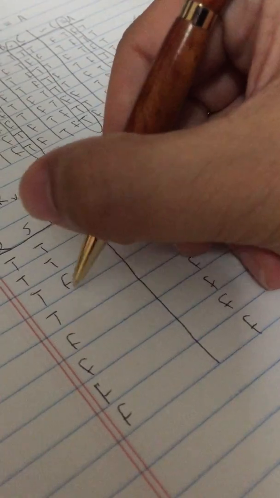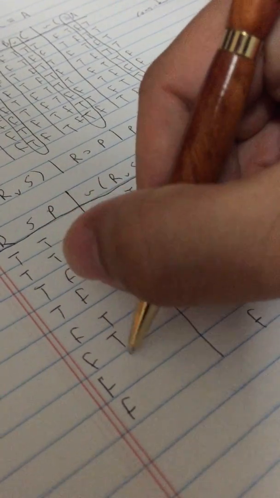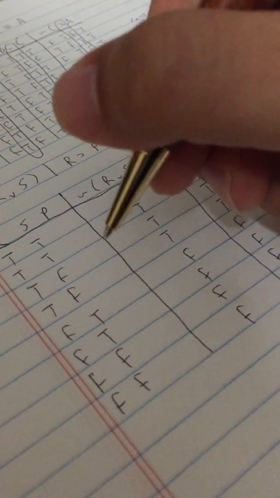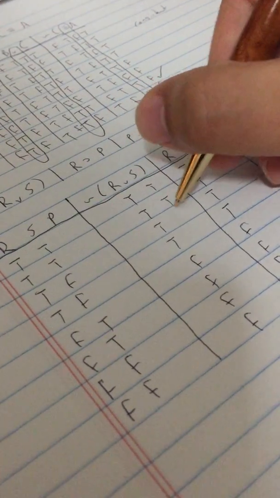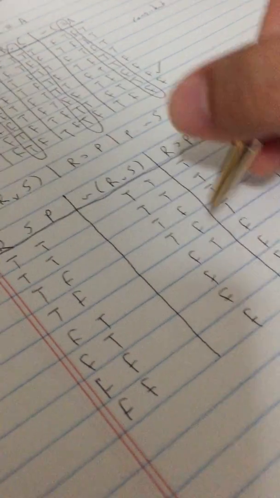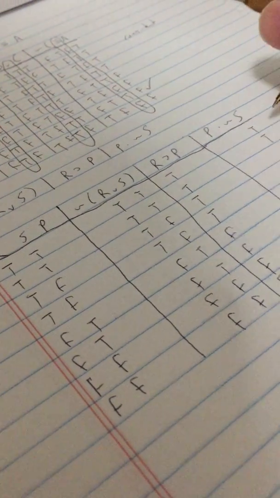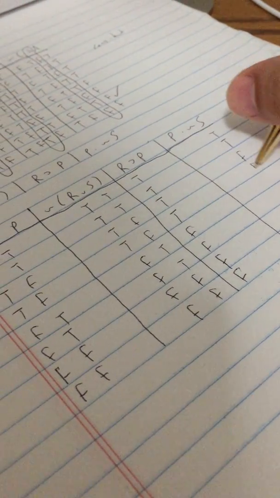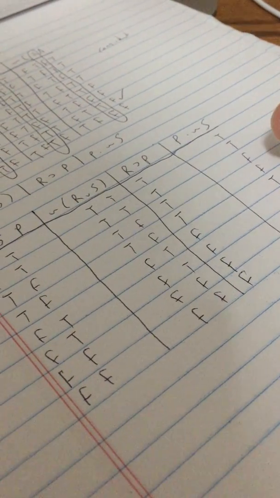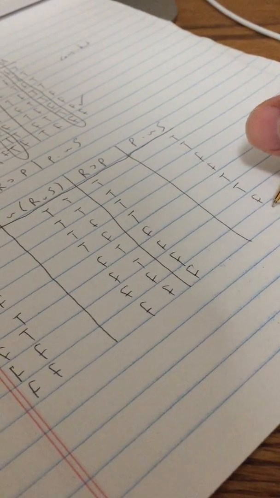Now for my S, true, true, false, false, repeating.